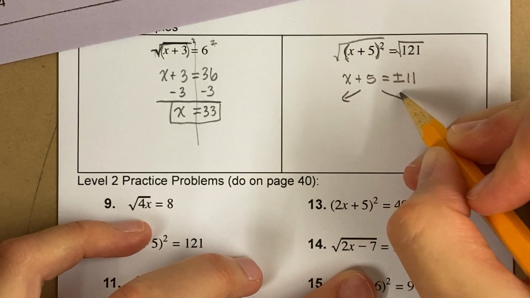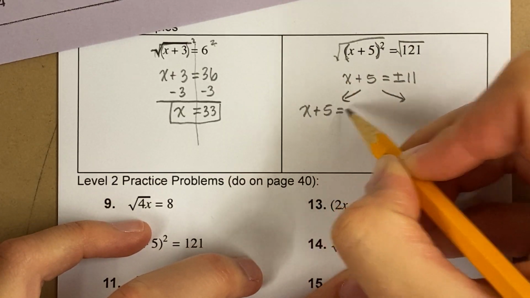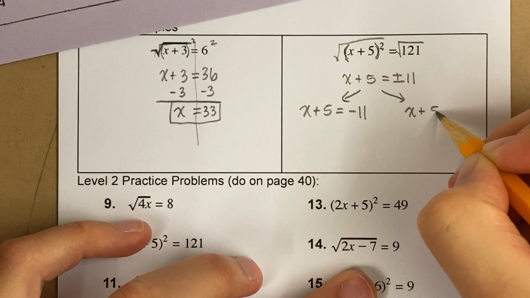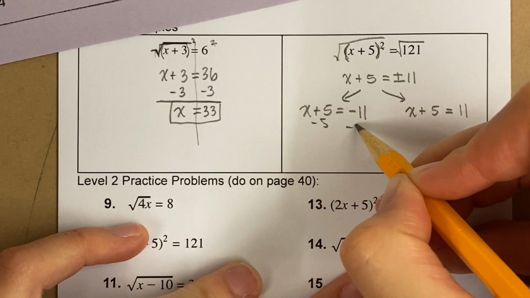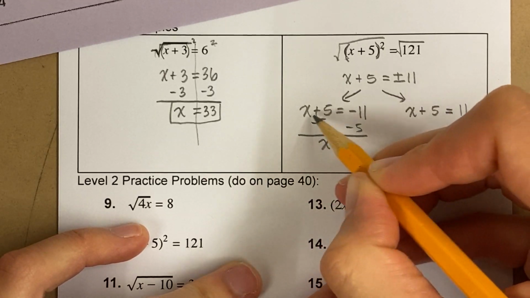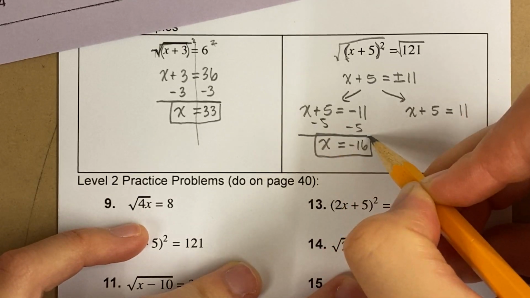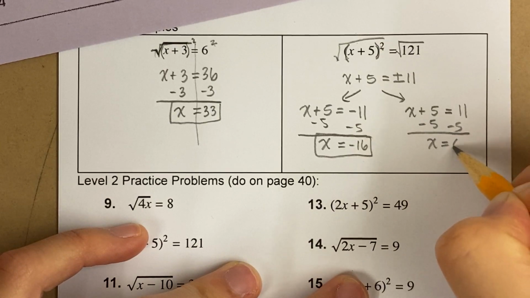So this is where you're actually going to break this into 2 separate equations. x plus 5 could equal negative 11, or x plus 5 could equal positive 11. Okay, so I'm going to subtract 5 from both sides. All right, now I'm just solving. I have 2 equations and I'm solving, and I'm going to end up with 2 solutions. But I have to solve both equations to get both solutions.